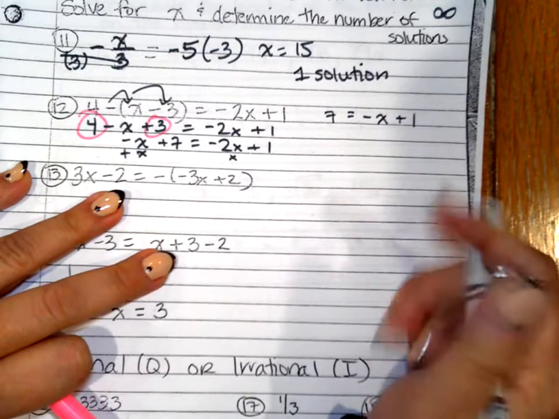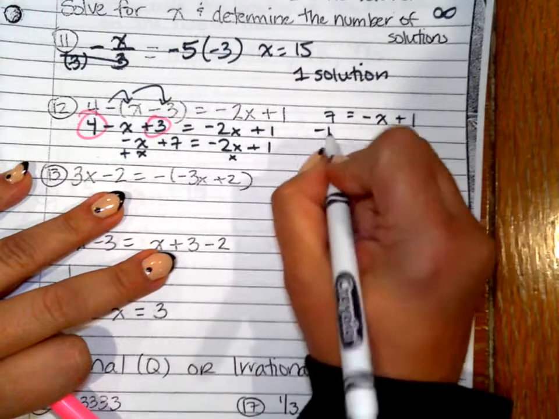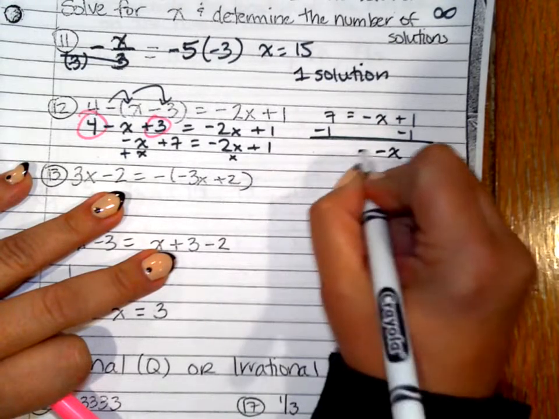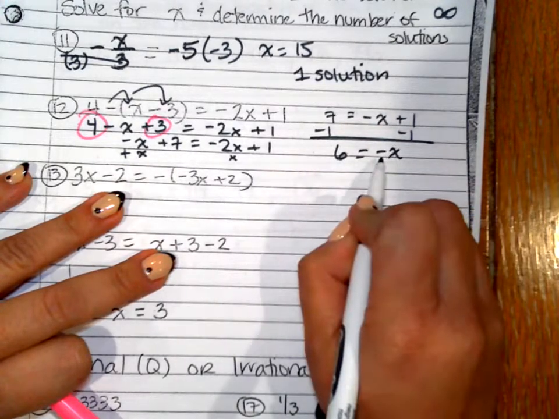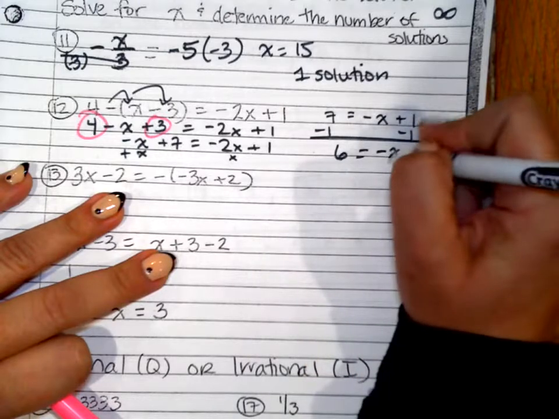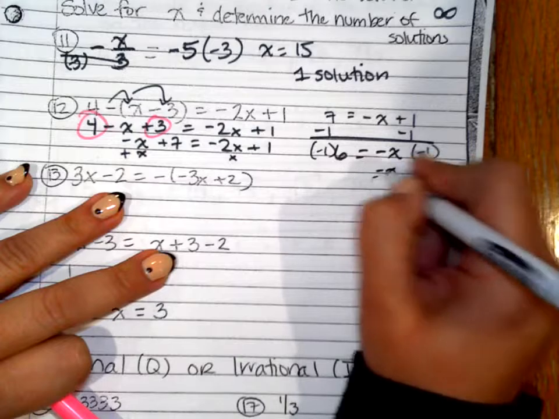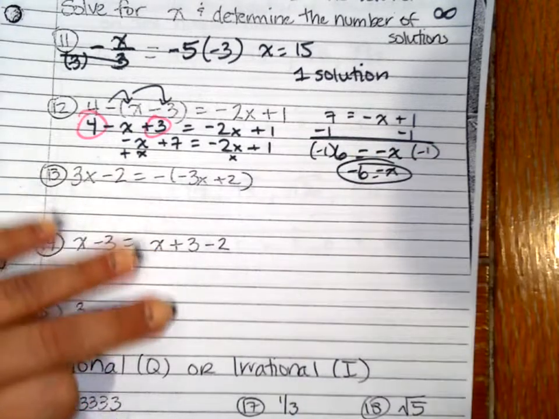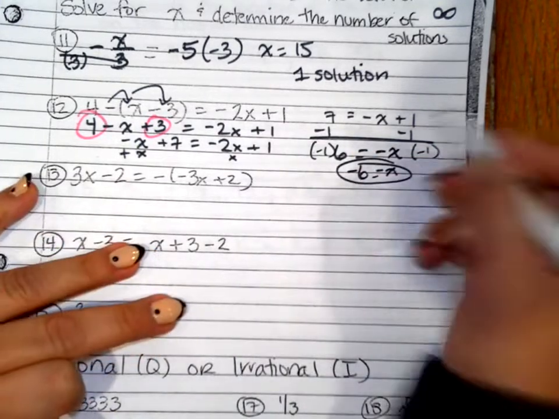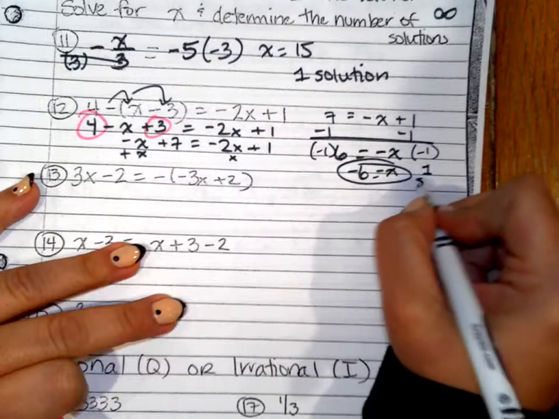I'm going to subtract 1. I'm going to have -x equals 6. And I can't have that -x there. That's like a -1. So I'm going to multiply both sides by a -1. And x is going to be equal to -6. Okay? You got x equals something. That's going to be one solution.